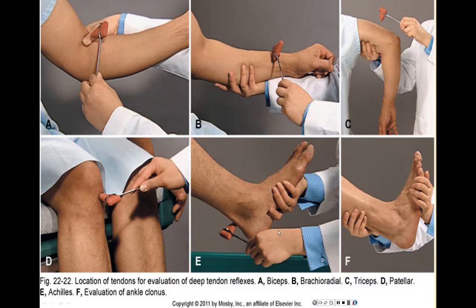These are the locations of the tendons for evaluating the deep tendon reflex. We'll be going over this in lab and helping you evaluate where to check the deep tendons. But as you can see, it's important to put your finger in the fold of the antecubital space to check for the biceps. The brachioradialis is about a couple of inches above the wrist. The triceps is holding the arm up and evaluating a couple of inches above the elbow.